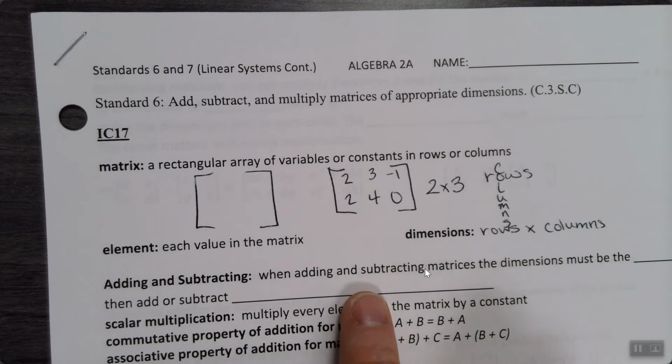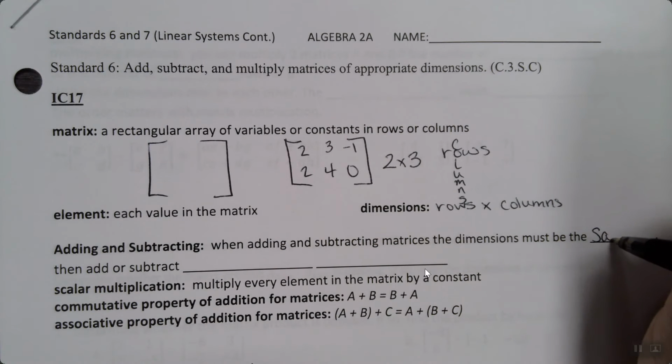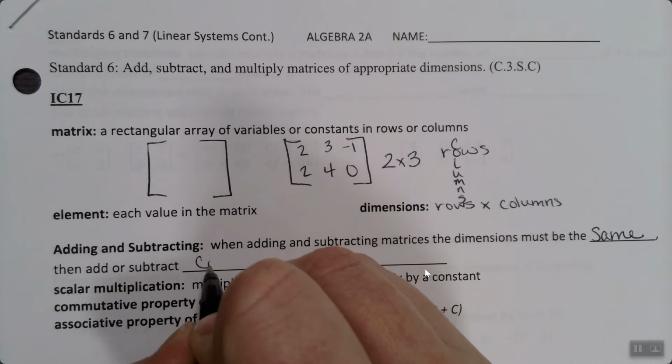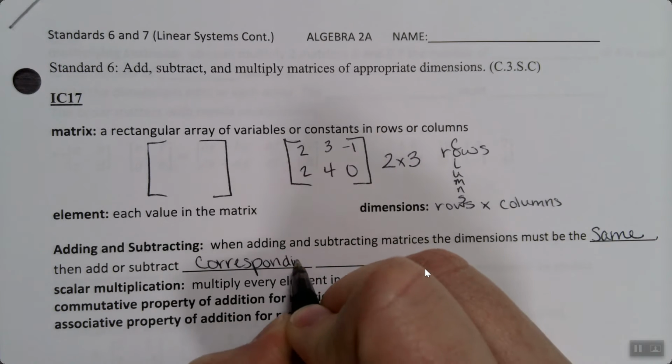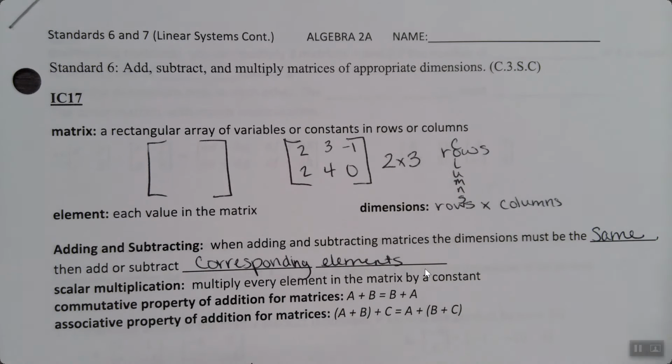Adding and subtracting: when you add and subtract matrices, the dimensions must be the same. And then you add or subtract corresponding elements. Scalar multiplication: you multiply every element in the matrix by a constant. Do not worry about the commutative and associative properties of matrices.